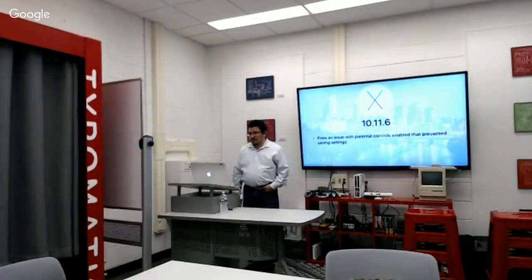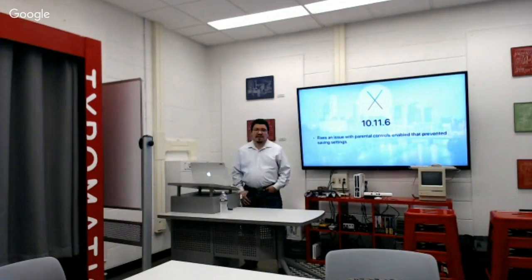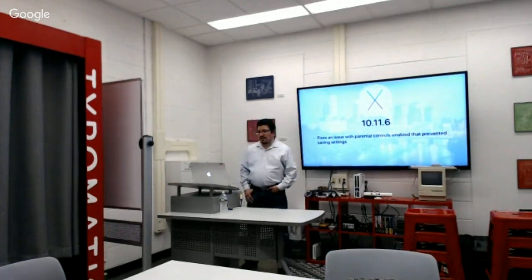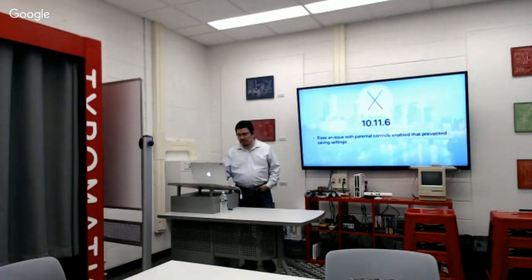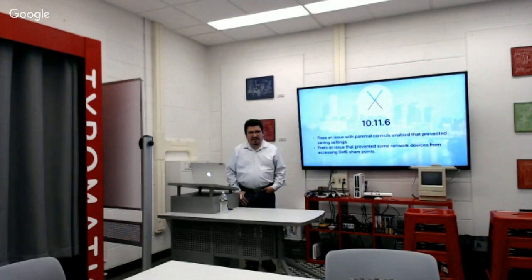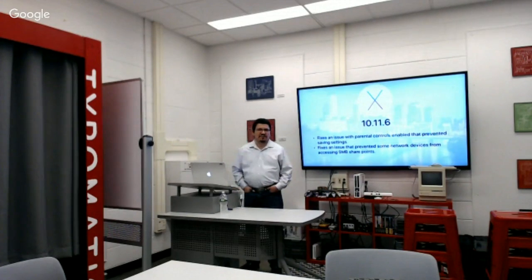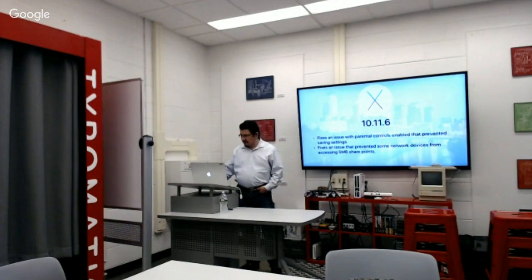We'll start with the 10.11.6 update for El Capitan. So the big issue with this is it has lots of bug fixes and security patches. It fixes an issue with parental controls that prevented saving some settings. Also fixed an issue to prevent some network devices from accessing SMB share points. They mentioned in the notes specifically speakers, so I'm guessing wireless speakers that try to access music shares.